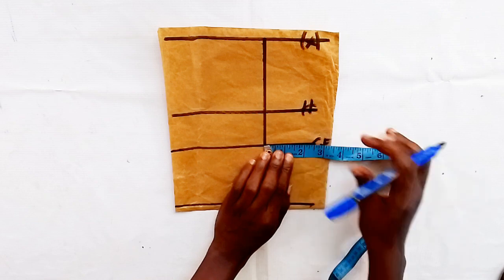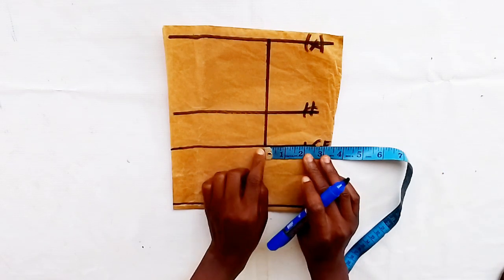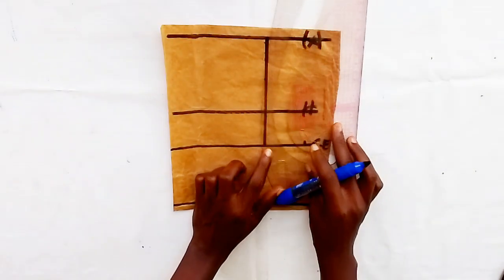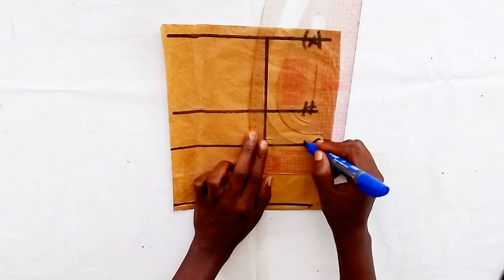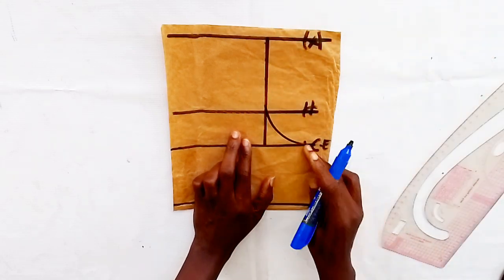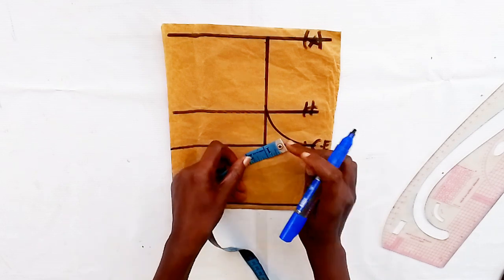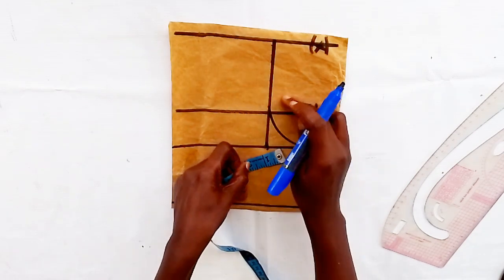Now on that crotch extension line, you want to put your crotch extension measurement there. You can see you start from that vertical line, and you put your measurement. Let's say I'm using a fitted pant, I measure 2 inches, then you want to curve it into the hip line. That's just what I did right there.